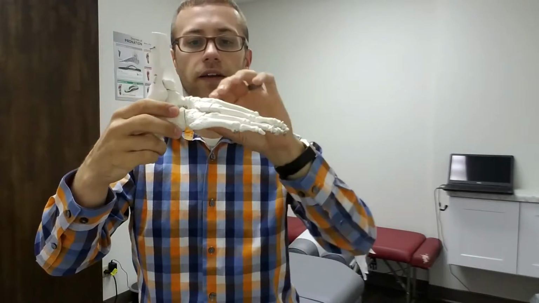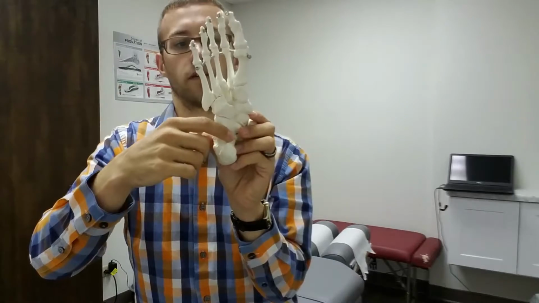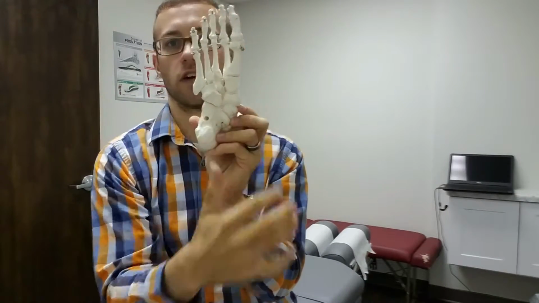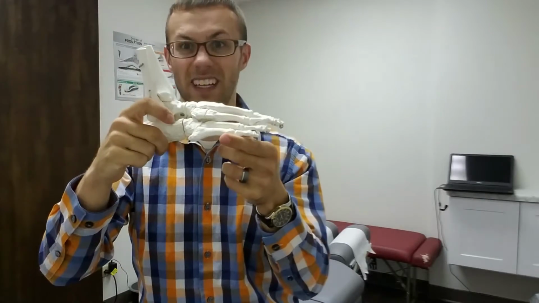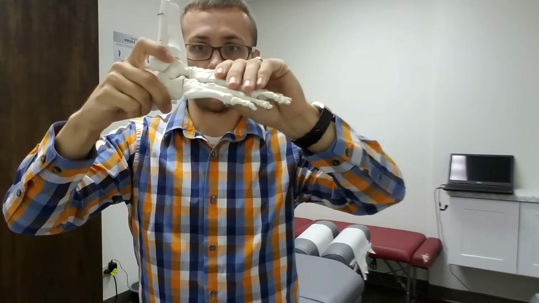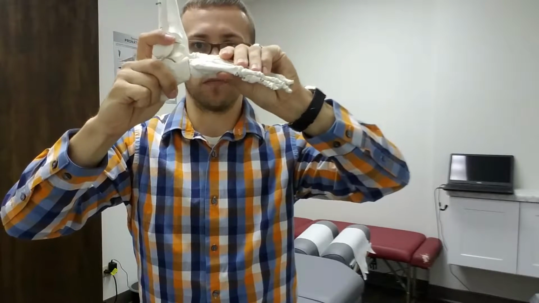Also, you have your three arches here, your three natural arches. You have the one down the outside here, one down the inside, and then one straight across. Those arches can start to collapse, and that's what I see a lot when I do these foot scans with people. When those arches collapse, your foot collapses, and then you get a very flat foot when it shouldn't be so flat.